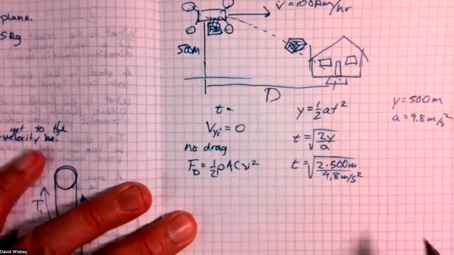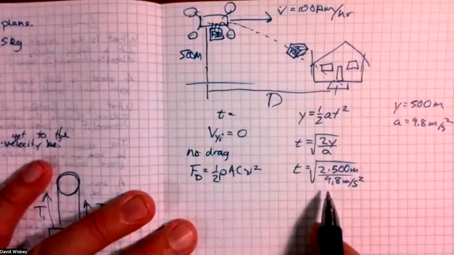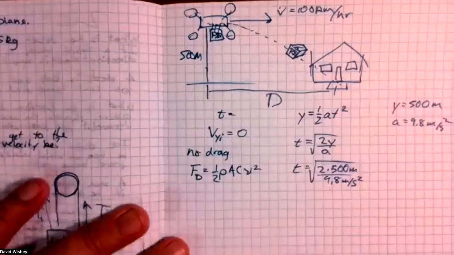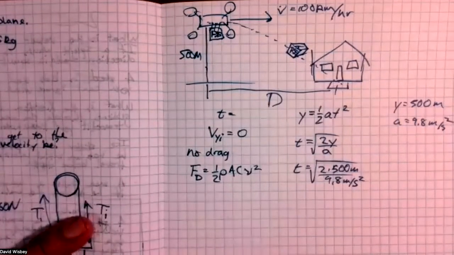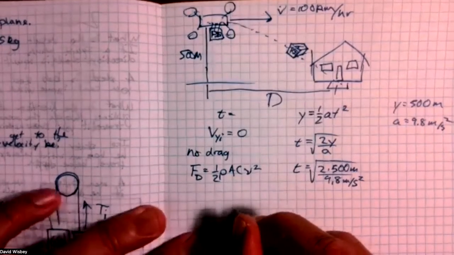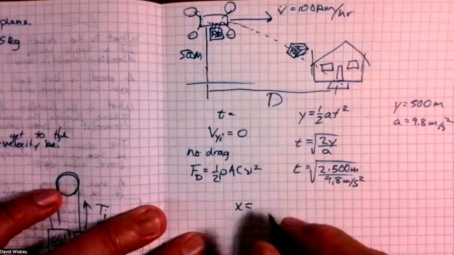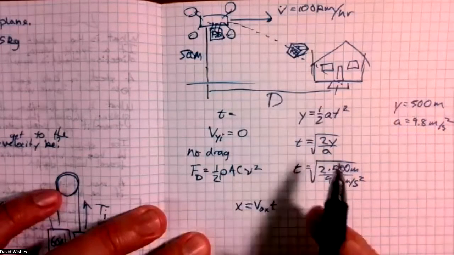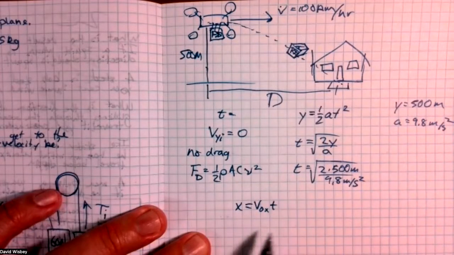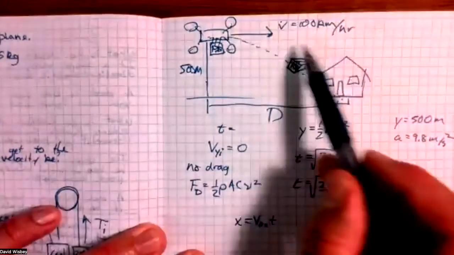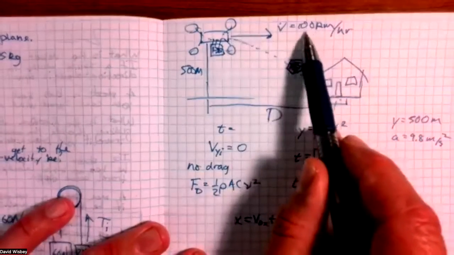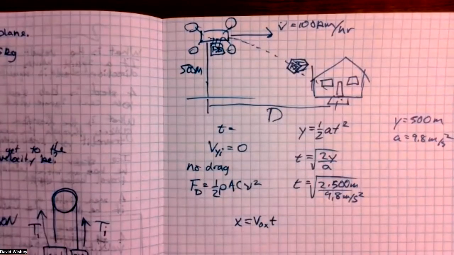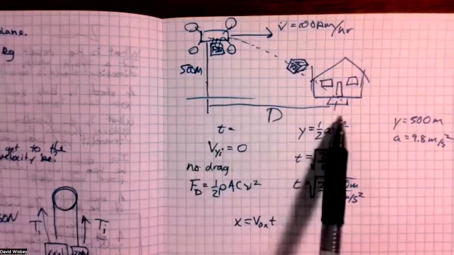Okay. All right. So once we know the time, which equation could we use to solve for the distance it would travel? We could use distance equals initial velocity times time. Yes. So x equals v0x times t. We know what t is, so we can plug that in there. And the package had an initial velocity of 100 kilometers per hour. So you'd need to convert that into meters per second, and then you could get the distance here.